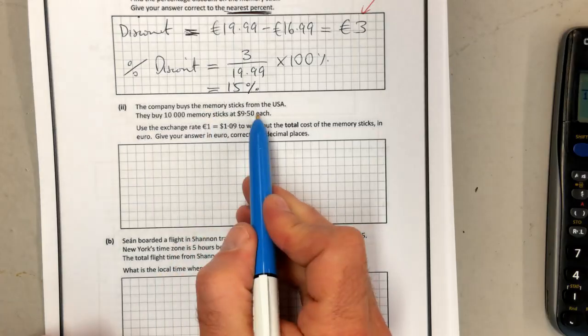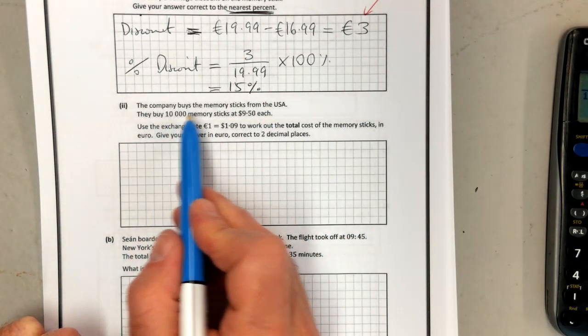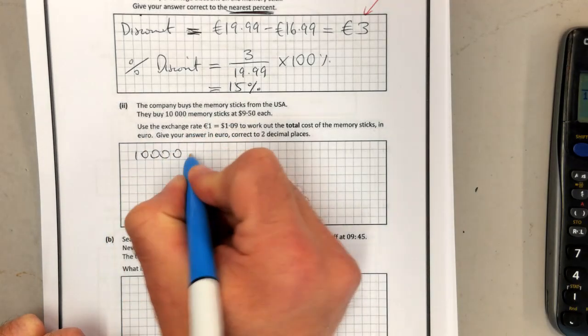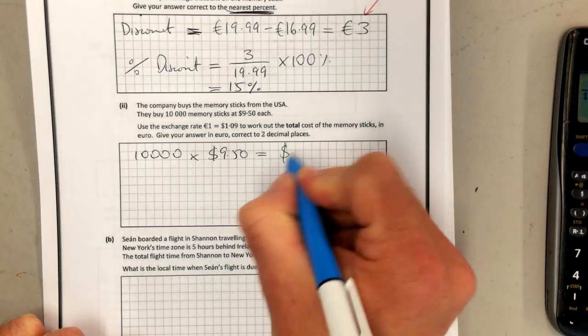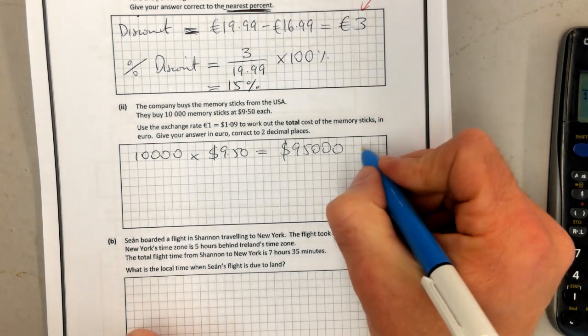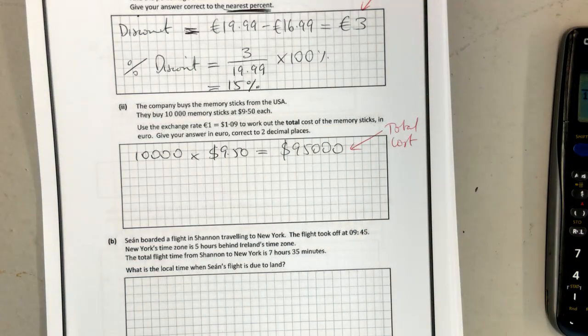Part 2, the company buys the memory sticks from the US. They buy 10,000 memory sticks at $9.50 each. Well, that's my first thing. 10,000 by 9.50 gives me $95,000. That is the total cost. The total cost there, drink that in for 2 seconds.